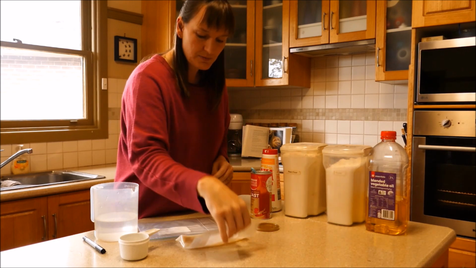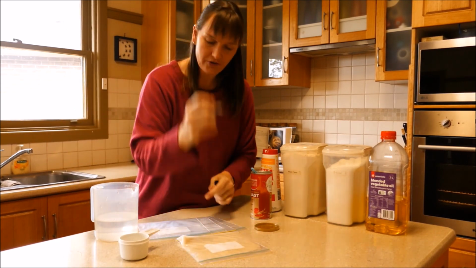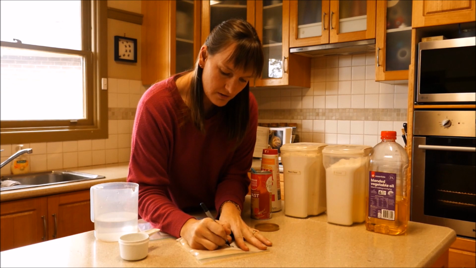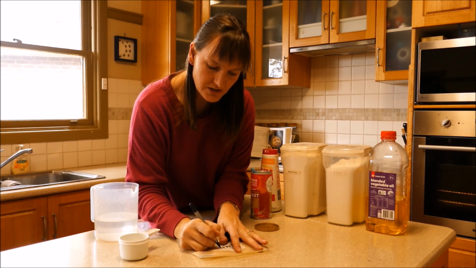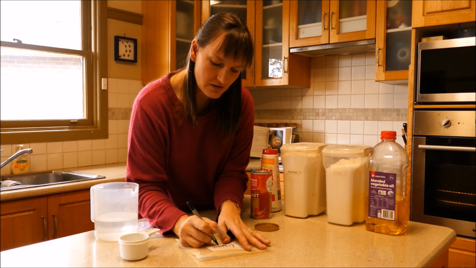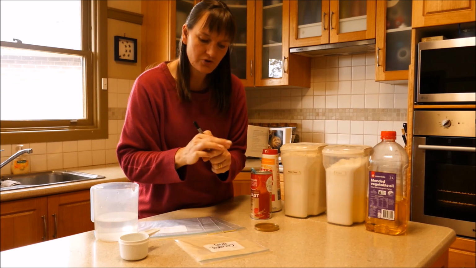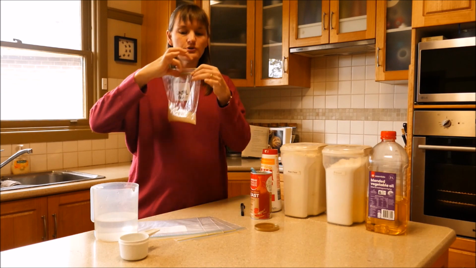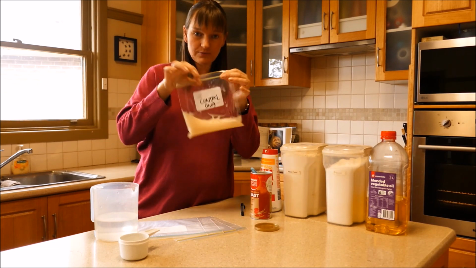Now, that's my first one. It's my control. I should have written this first, but right on the front of it, what's going on in that bag. So I'm just writing control, and then I'll just write water only underneath. All right, control, I wrote H2O, which is water, okay? That's this one.